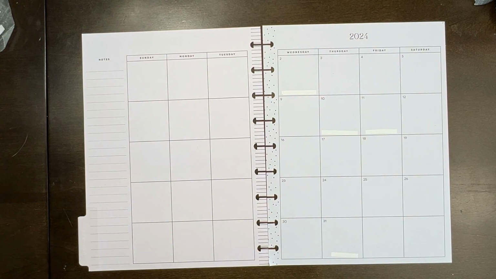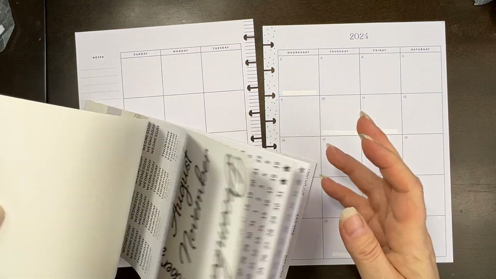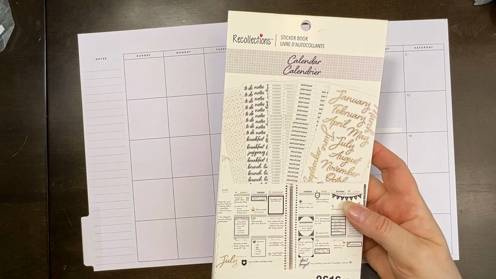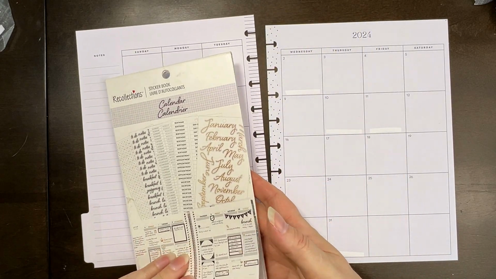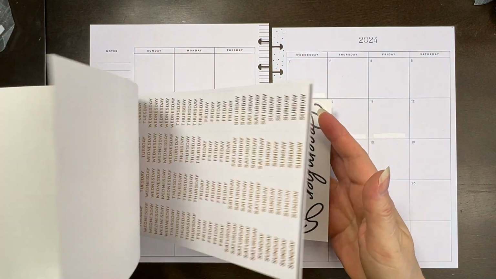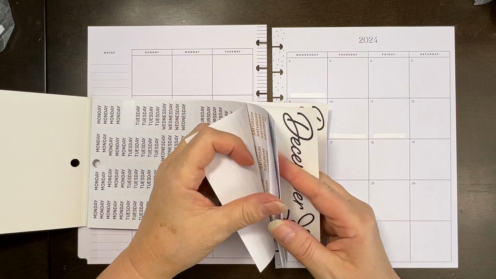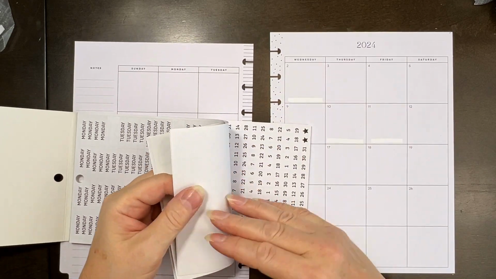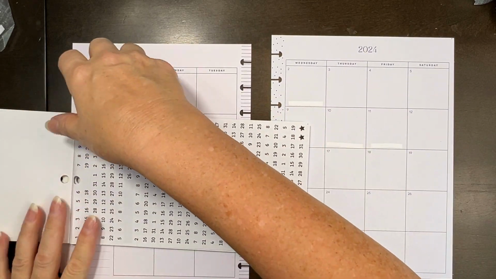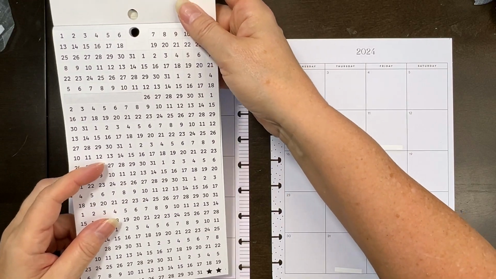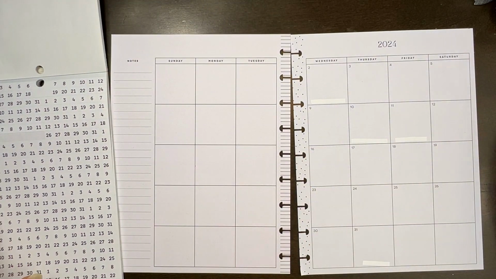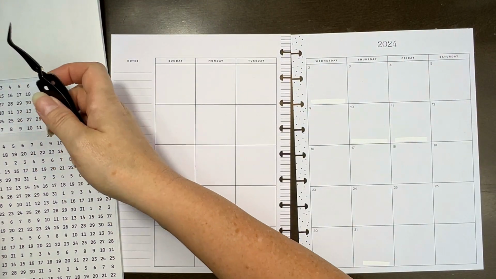So what I'm going to do is this is Recollections calendar book. It's an old book. And I know it has numbers. Here they are here. So I am just going to cover up the numbers.